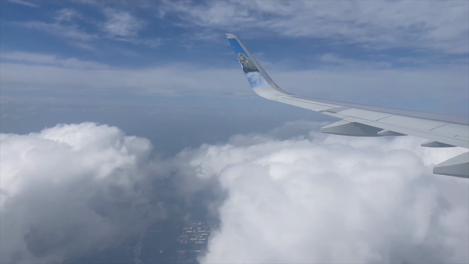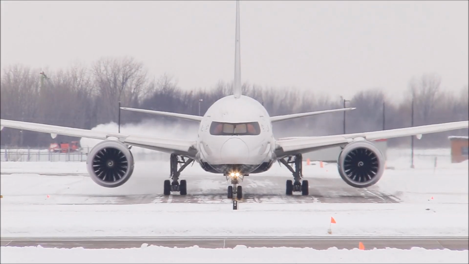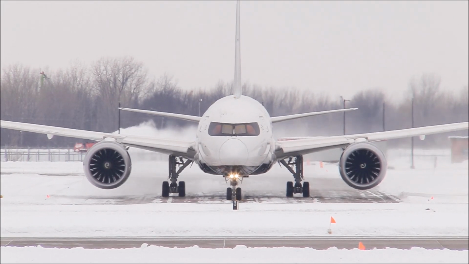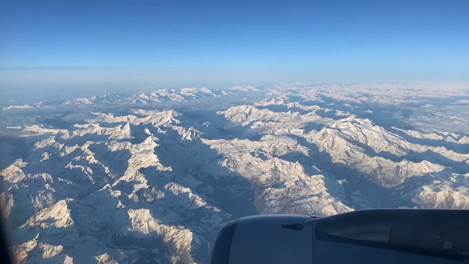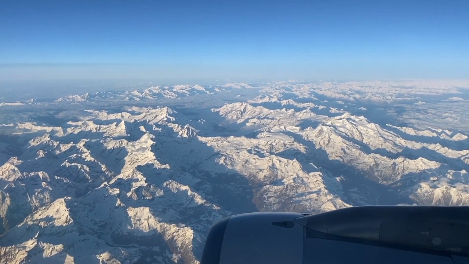In this video, we're focusing on the core principle that allows airplanes to fly: lift. We'll cut through the complexity and explain it in a way that just makes sense.